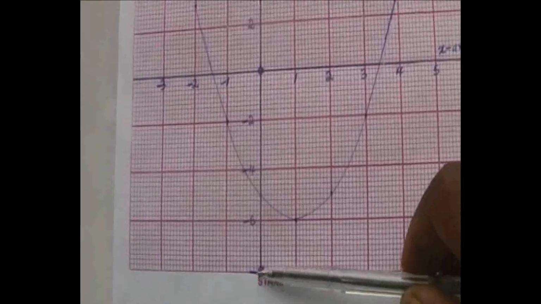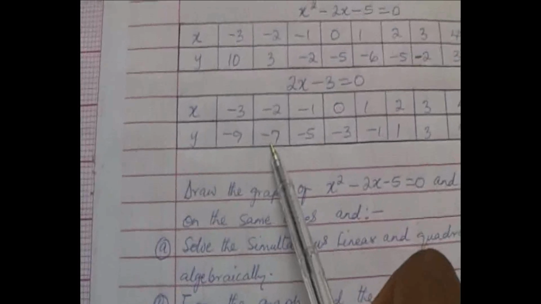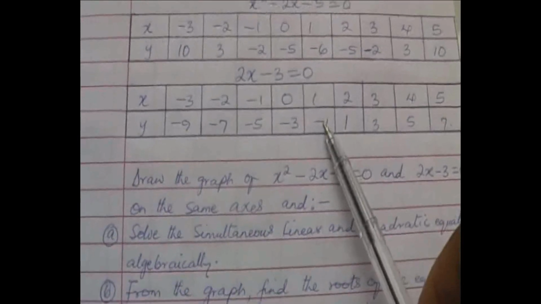Some students, when they get to this level, after they have wasted all this time, will cancel this and start afresh. As long as it is a linear equation that you are plotting, even if you plot only 3 points, maybe you start from minus 2 and minus 7, then 1 and minus 1, then the last one 5 and 7, you still get your correct line.